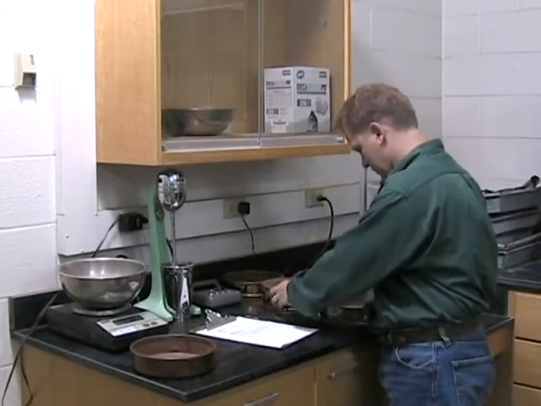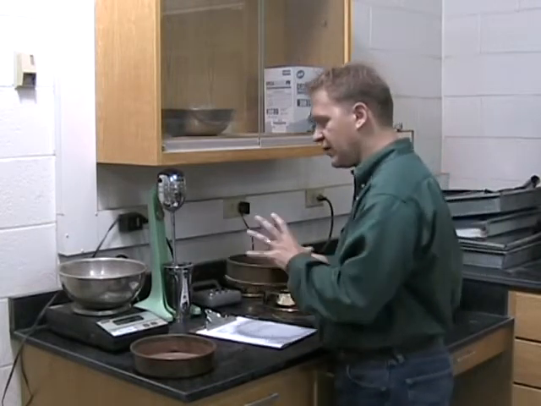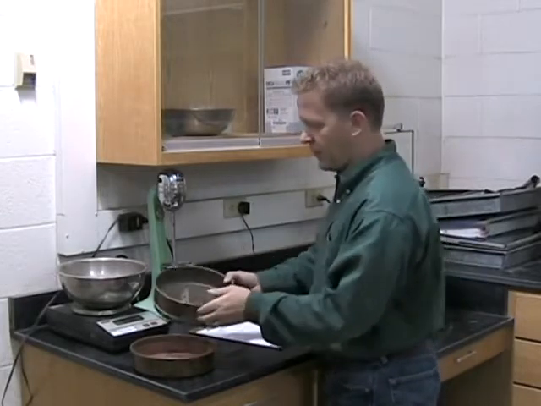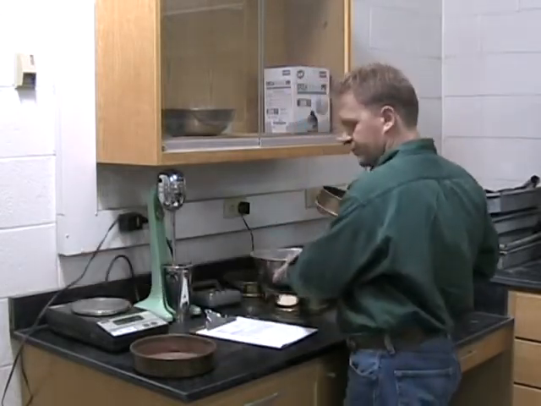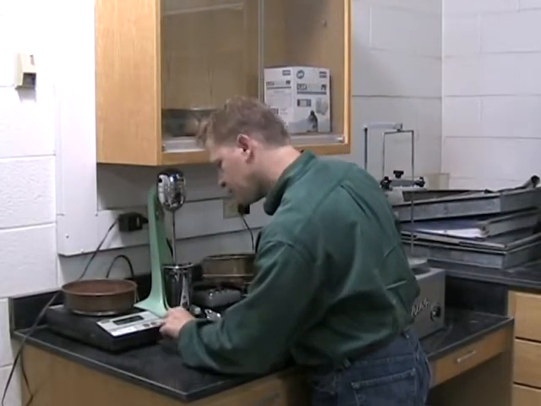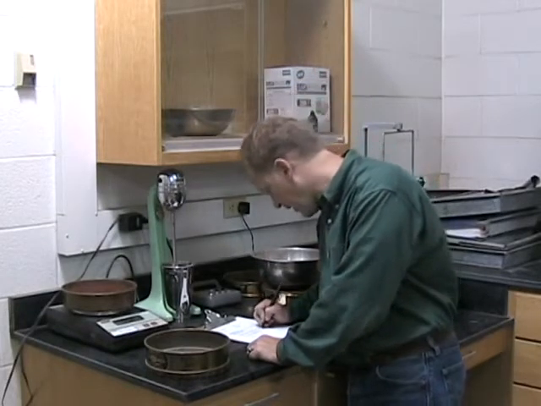Finally, I have some material that was retained by the number 4 sieve. So what I need to do is take that material and obtain the net weight of that material. That's the cumulative mass of material retained by the number 4 sieve, and that is M plus number 4. You can write that down on your data sheet as well.